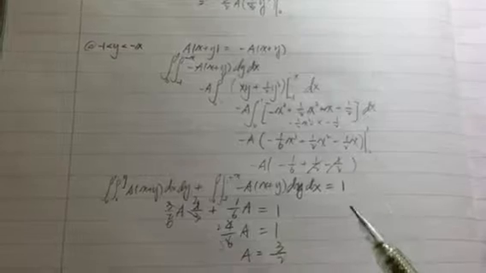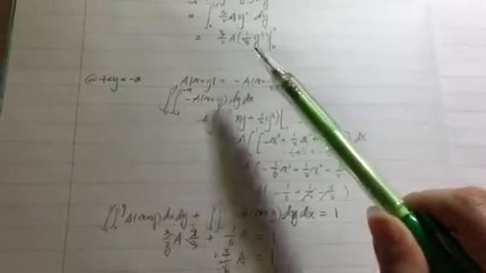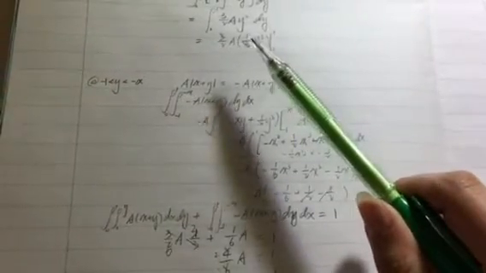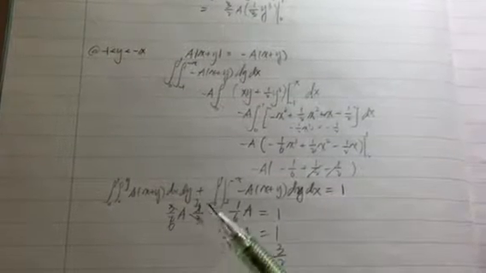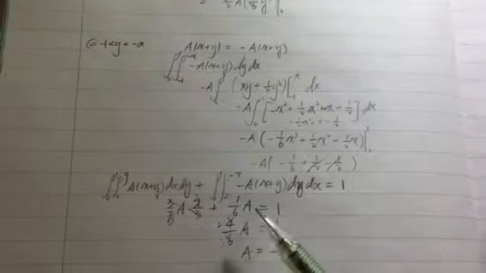So we add them up. They should equal 1 in order to make this a valid joint density function. So what we got before, we have 1/2 of a, so this is 3/6 of a plus 1/6 of a, which is 3/3 of a equal to 1, so a is 3/2.